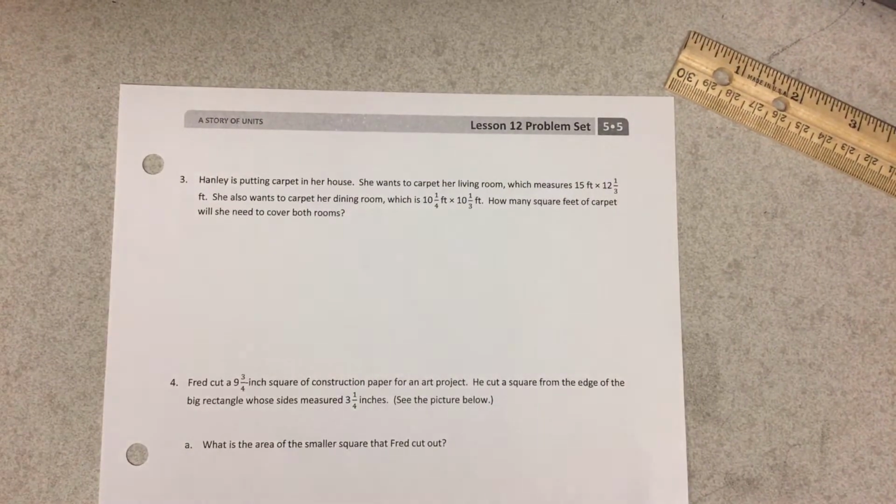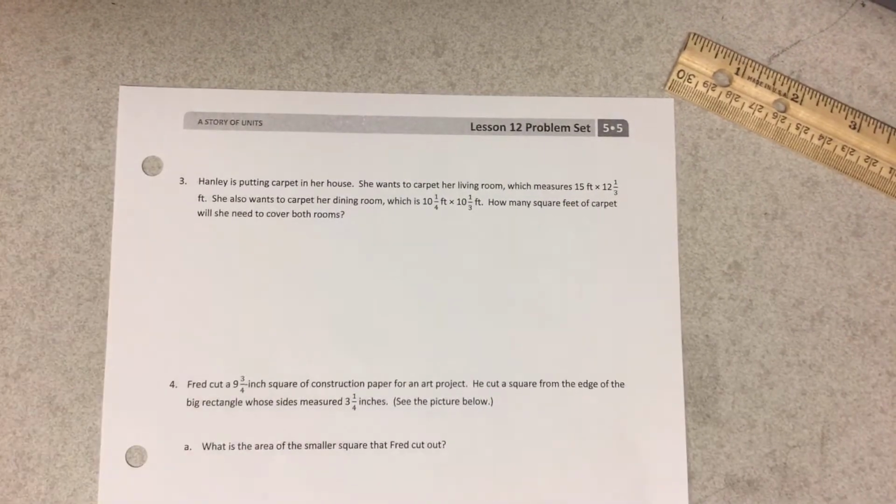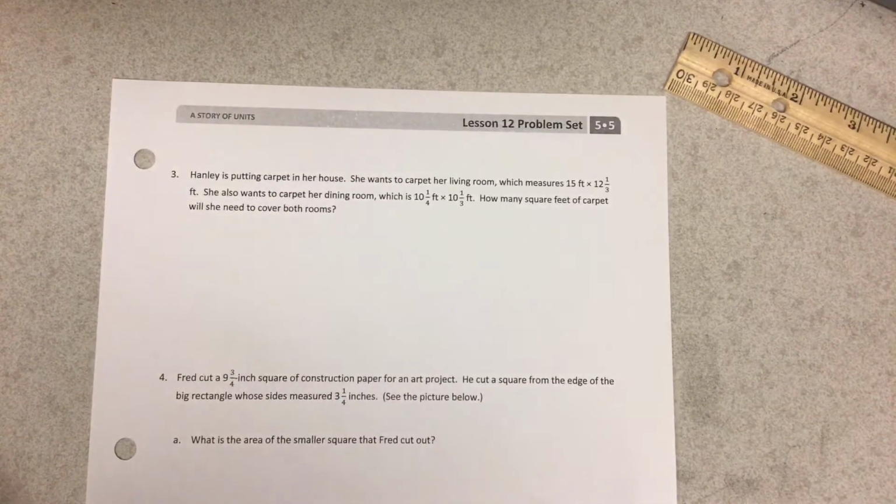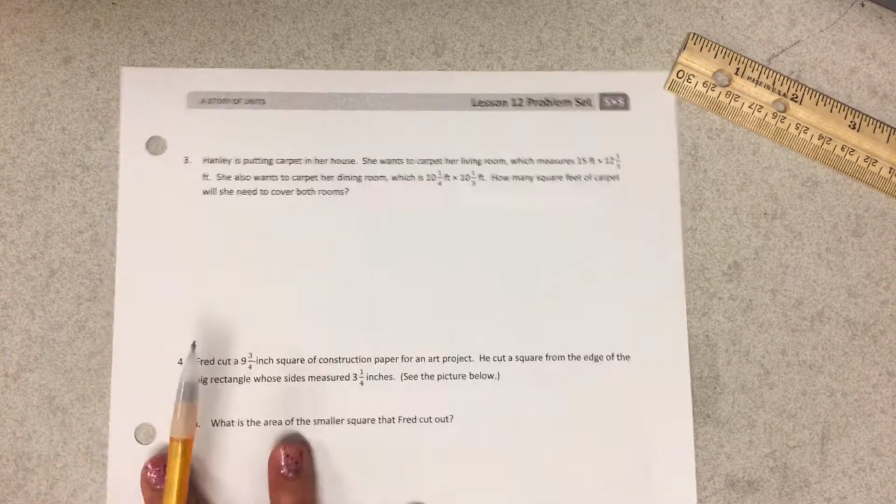Hi guys, so we have some word problems that we're going to work on to continue this. It says Henley is putting carpet in her house. She wants to carpet her living room, which measures 15 feet by 12 1/3 feet. She also wants to carpet her dining room, which is 10 1/4 feet times 10 1/3 feet. How many square feet of carpet does she need for both?